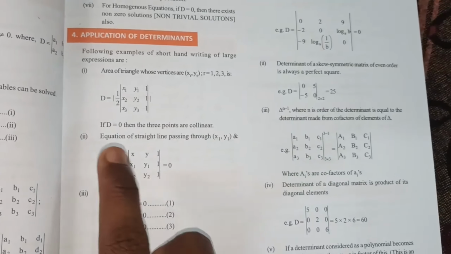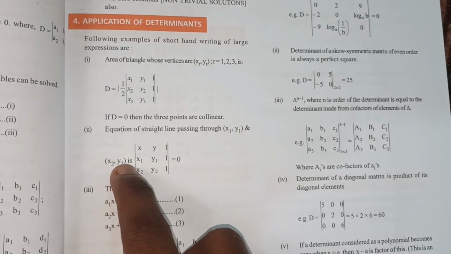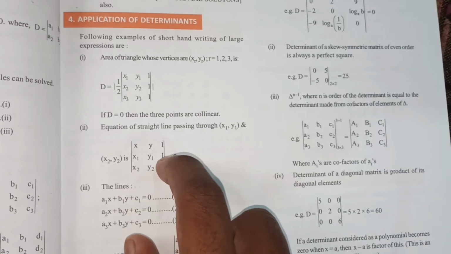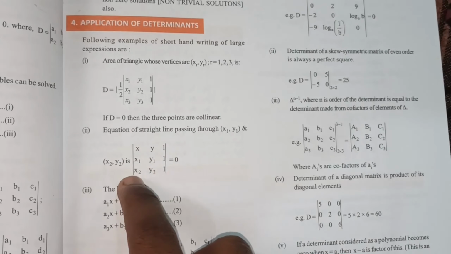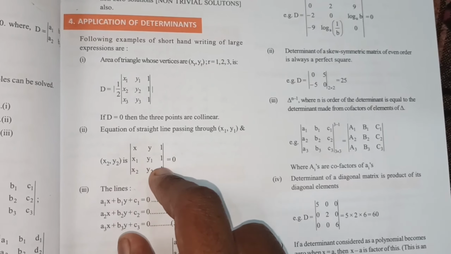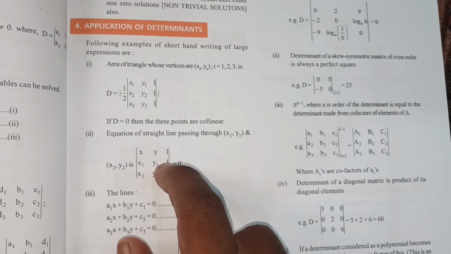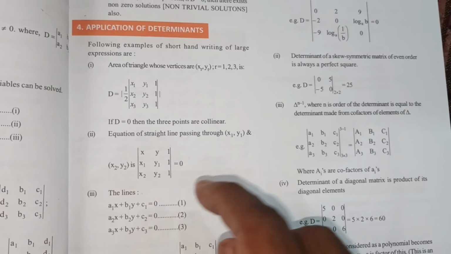So the equation of a straight line passing through x1 comma y1 and x2 comma y2 is the determinant x y 1, x1 y1 1, x2 y2 1. The 1 is taken in all the cases because 1 is a unitary constant, so it is taken in the three rows.